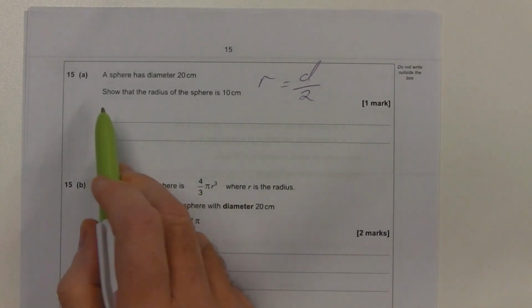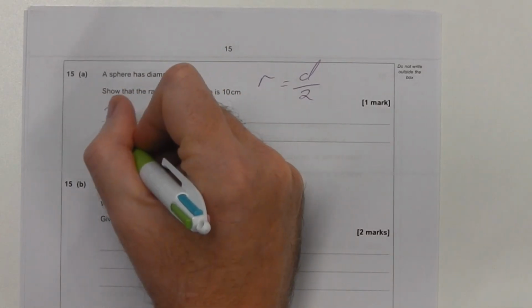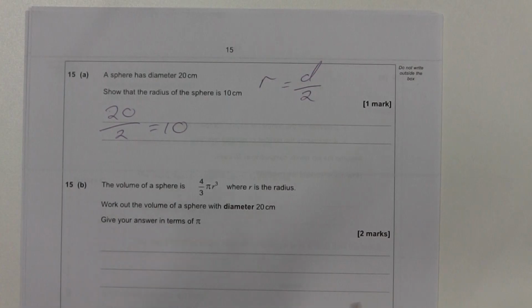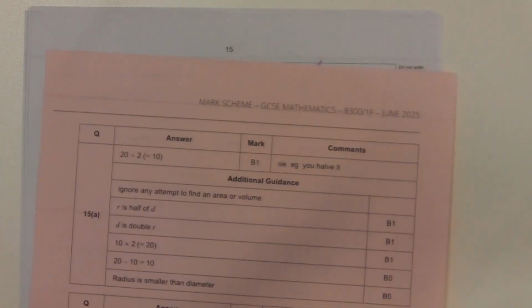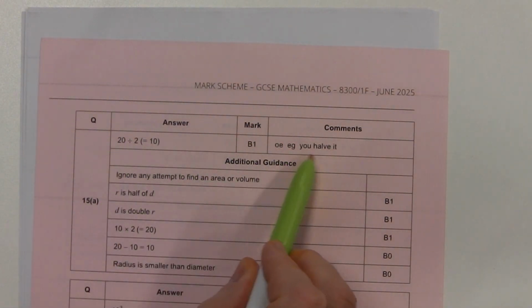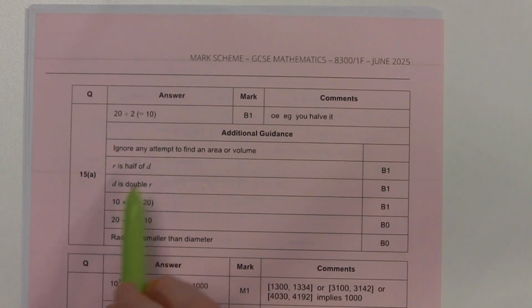We could actually do it. We could say, well, we know it's half, so we could say that 20 divided by 2 gives us 10. Anything along those lines to get the mark. It's only one mark, so we don't need to go to town with that one. And again, the mark scheme gives us, there you go, 20 divided by 2 gives us 10, or you halve it, radius is half diameter, diameter is double R. And these things get us the marks.